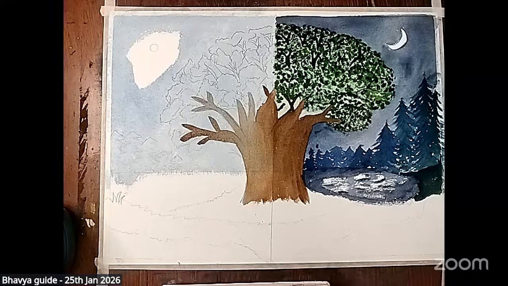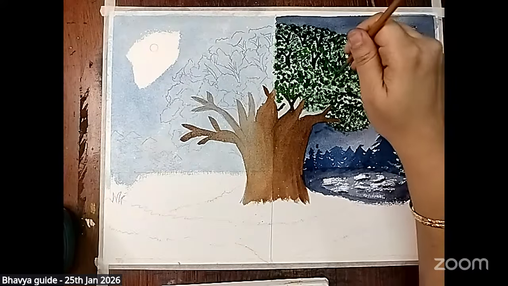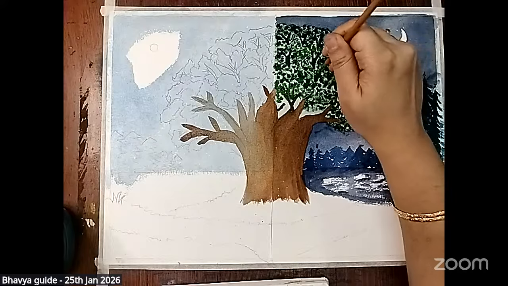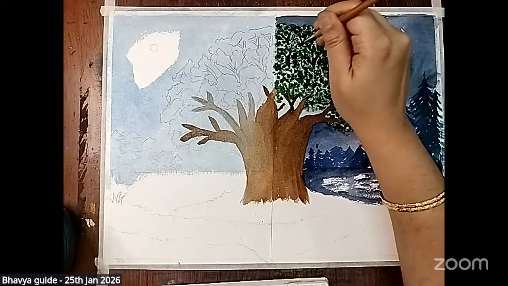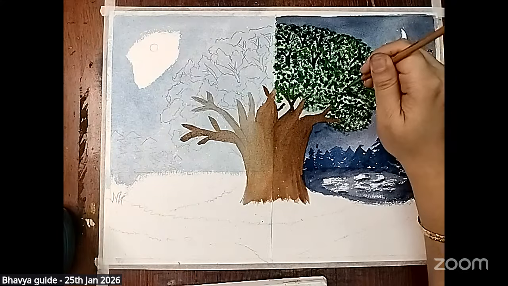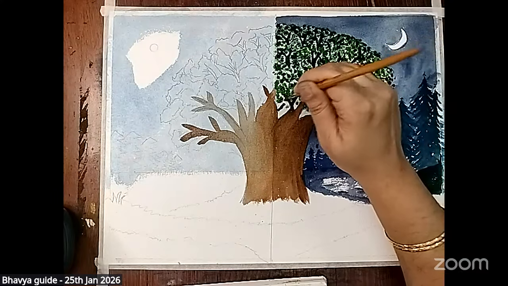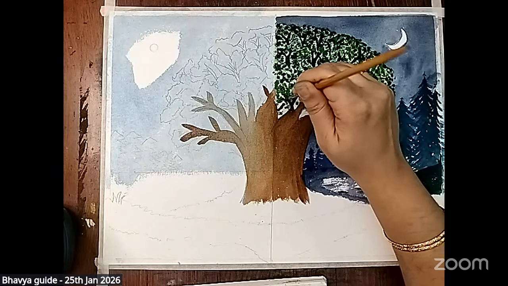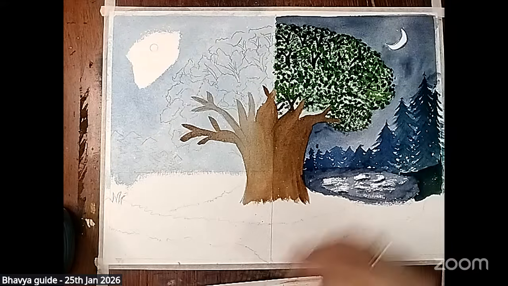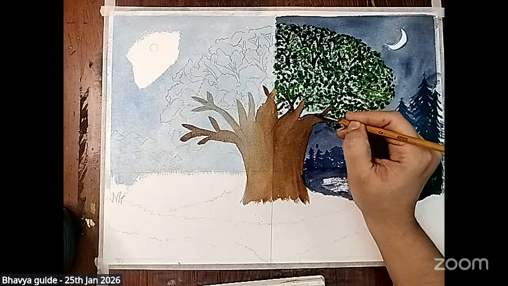No, not for highlighting the tree. See, inside branches, because of the leaves' shadow, all the branches will look dark. That too in the night times, inside the branches we can't see properly. We can see only the shape of the branch, not the proper value of the branch.